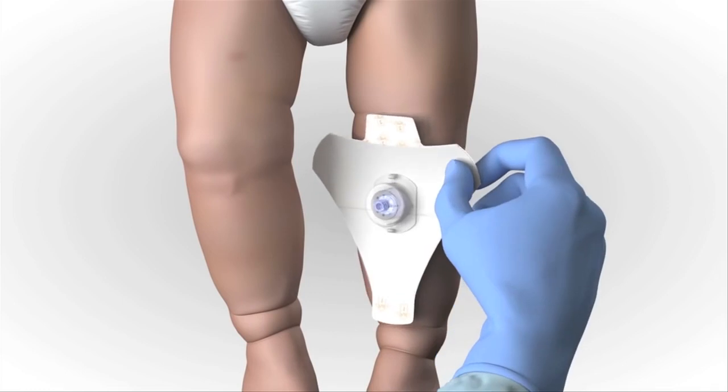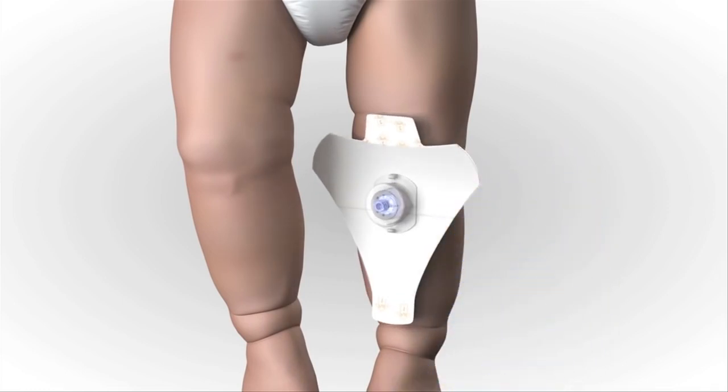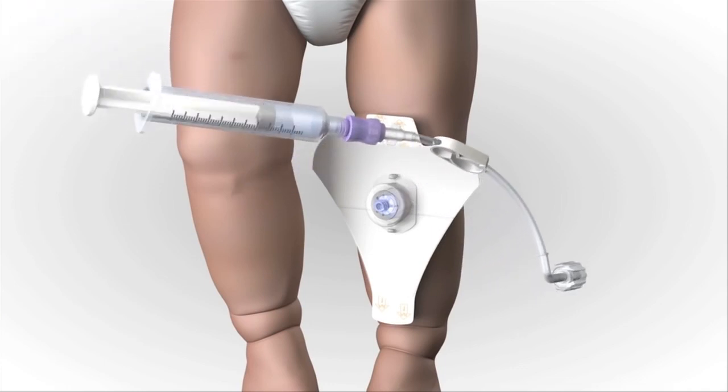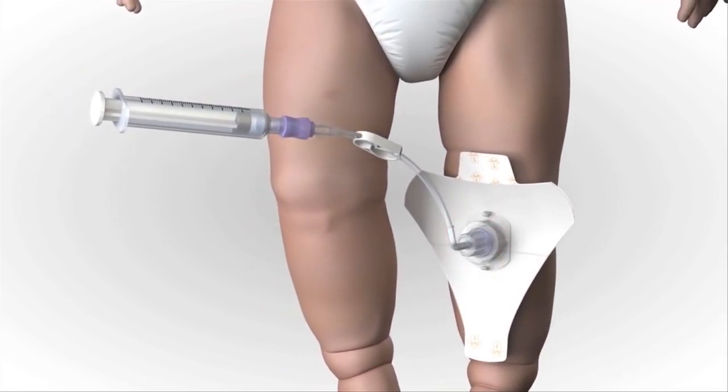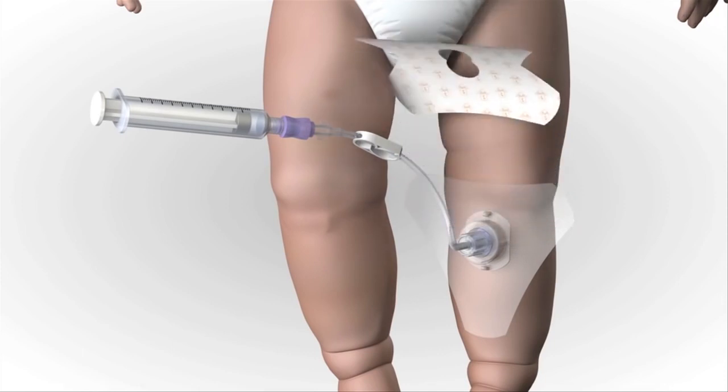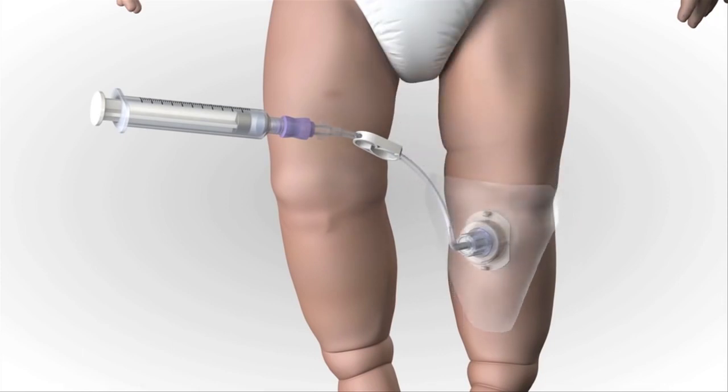Place the Easy Stabilizer dressing over the hub. Attach a primed Easy Connect extension set to the hub. Firmly secure by twisting clockwise. Pull the tabs off the dressing to expose the adhesive, then apply to the skin. Aspirate for blood bone marrow.